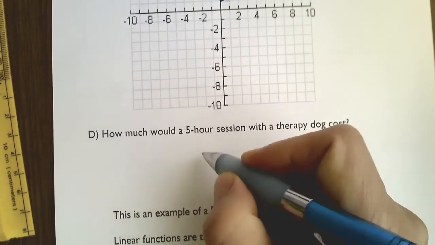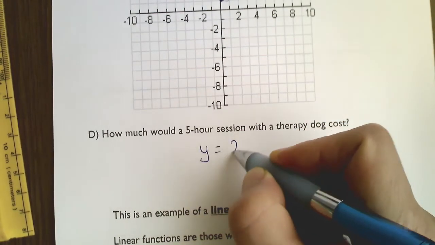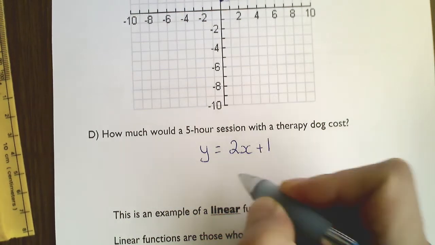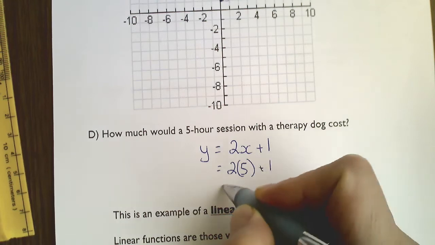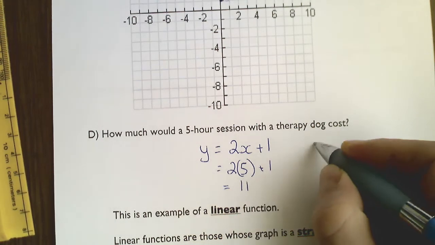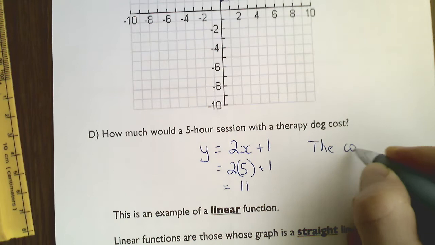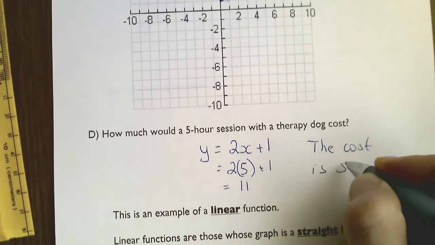algebraically. You will start with your equation, y is equal to 2x plus 1. You will substitute 5 for x, and the answer will be 11. So the cost is $11.